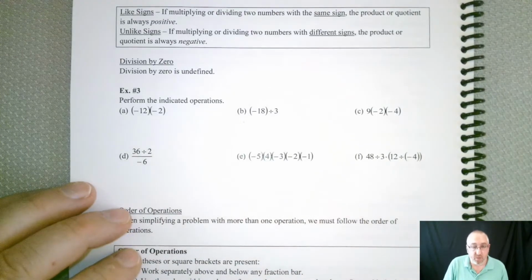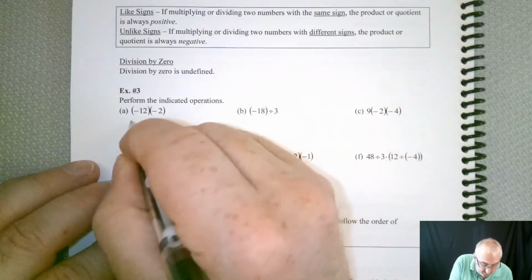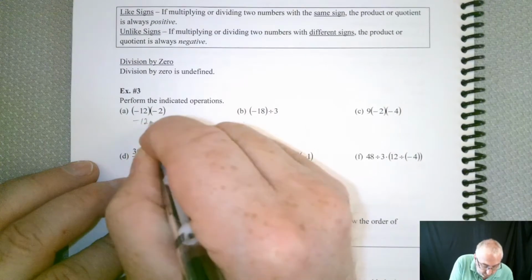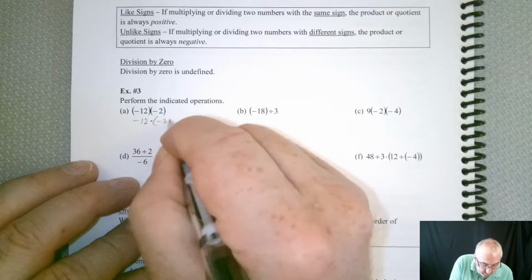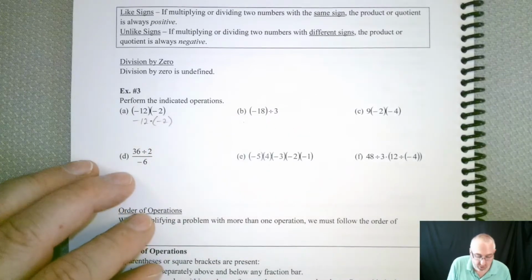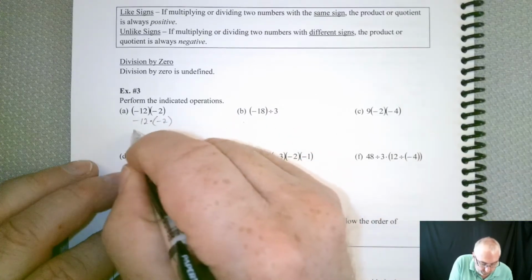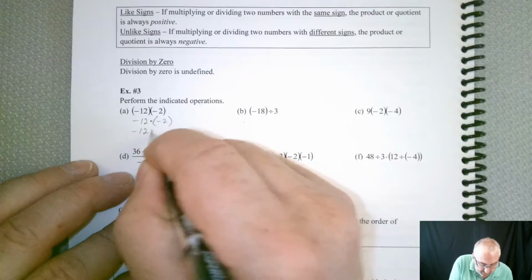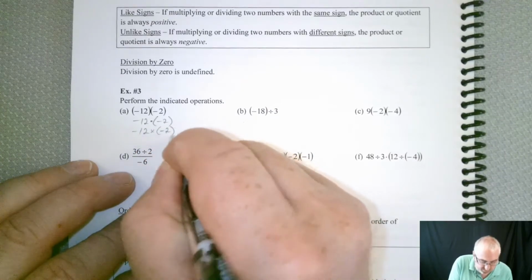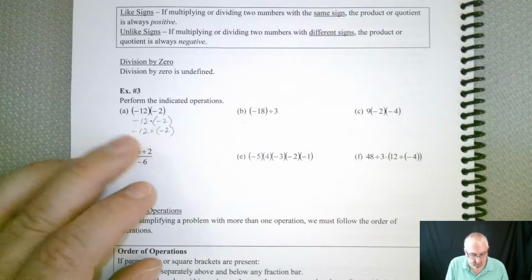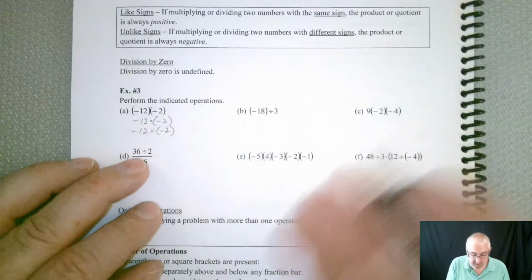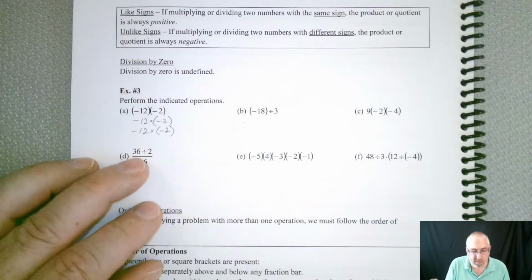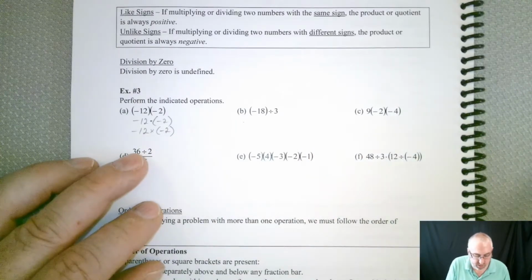If you wanted to write it differently, you could say negative 12 and use a raised dot. That's another way to say multiplication. Or you could use the X. That's pretty old school, but it's also used. That's pretty much the variety of ways. There are probably even more, but that's probably the most you're going to see.